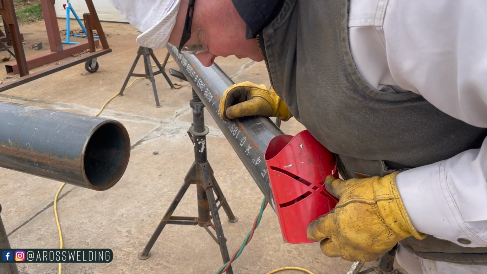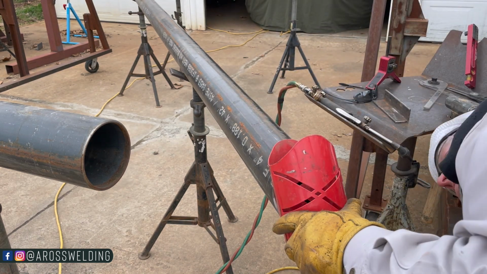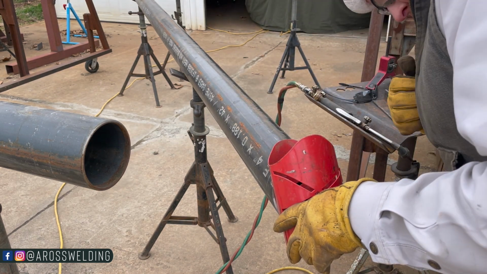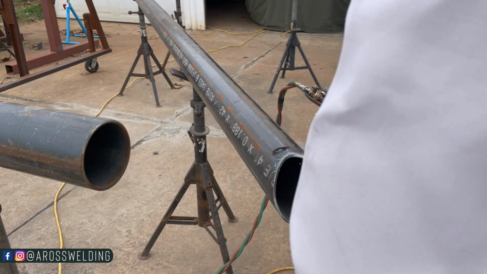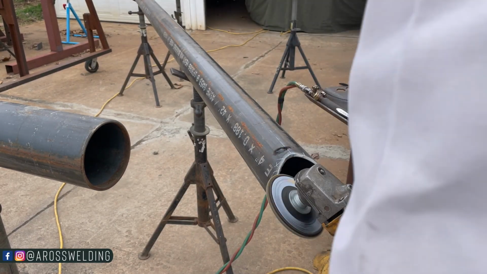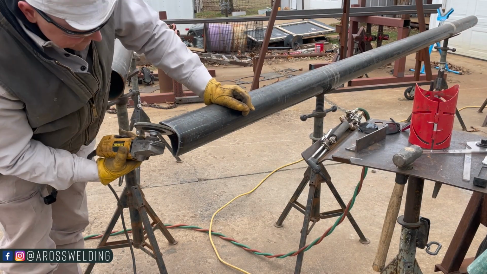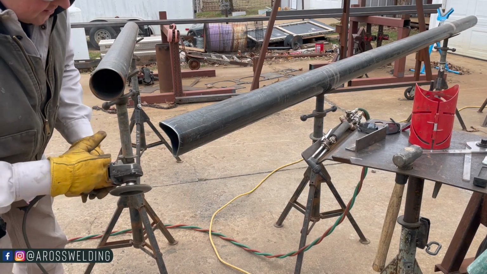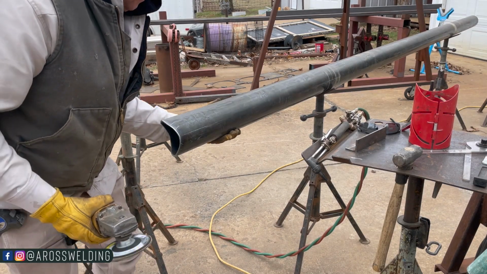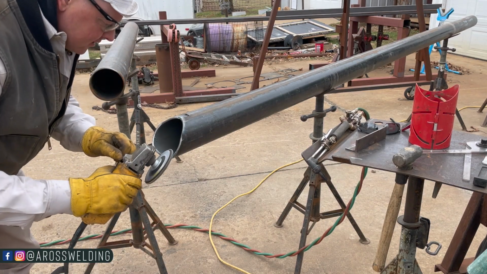Now, just like any old branch test, we can sand down where it's touching. Now I'm just beveling the inside of the pipe just to make sure I'm not getting a false reading.